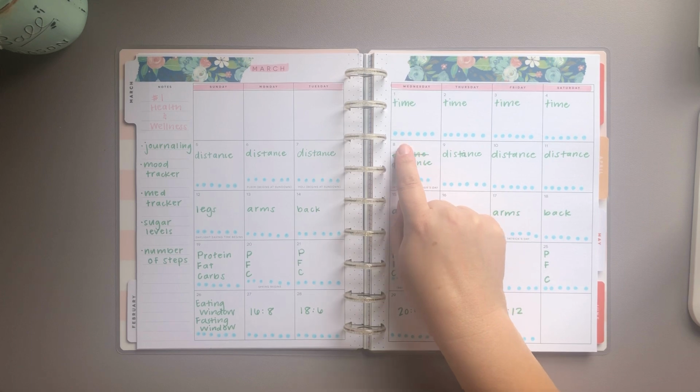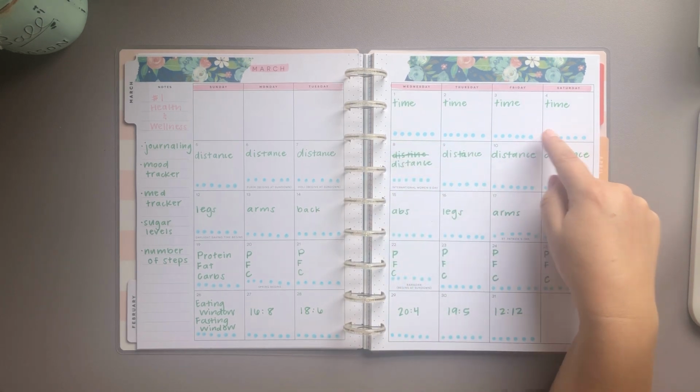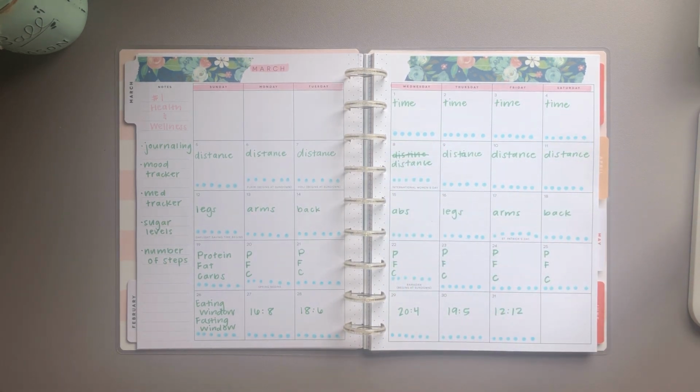I did go ahead and add these blue dots, and that could be for different habits that you have each day. So maybe you want to check off 1 dot for each cup of water that you drink, or these could be vitamins. They could really just be anything that would contribute positively to your health and wellness.